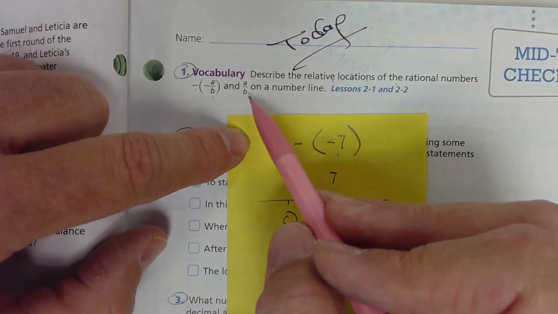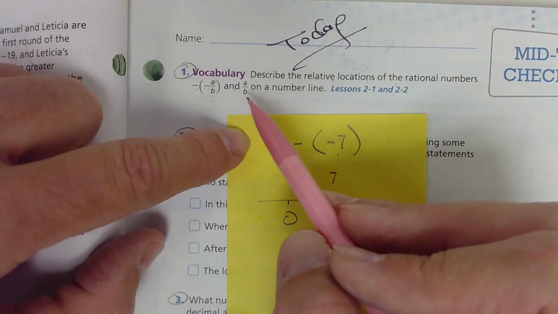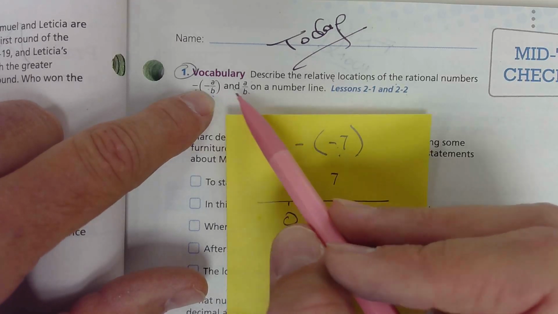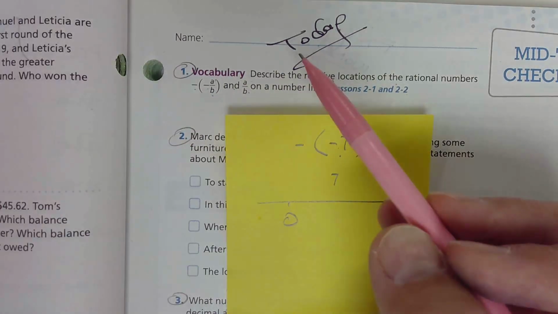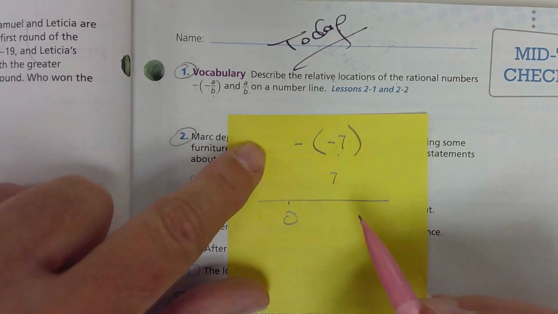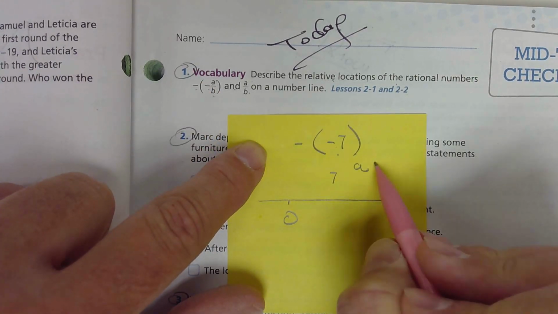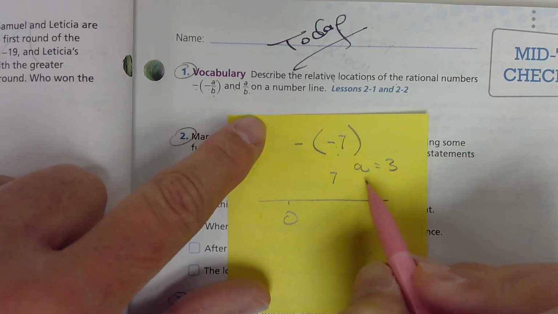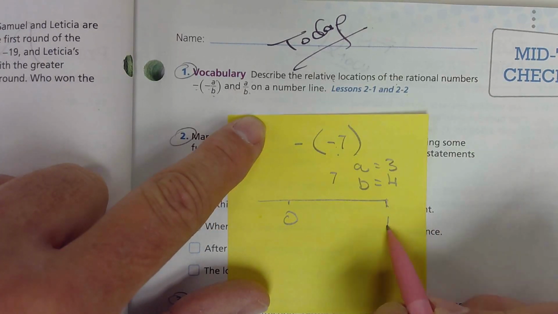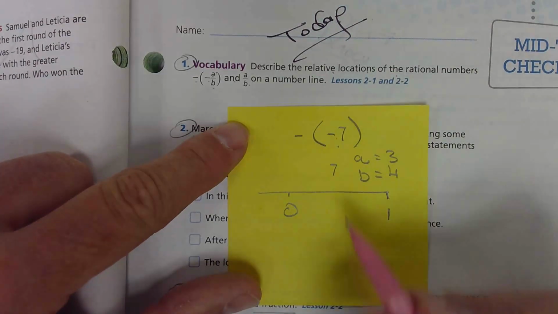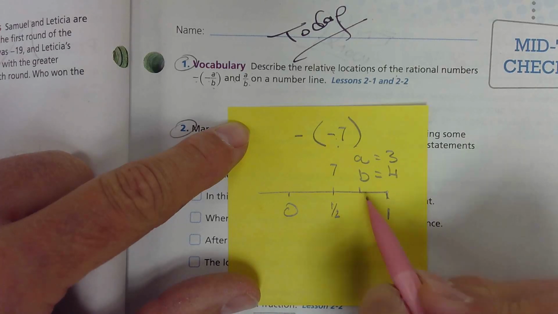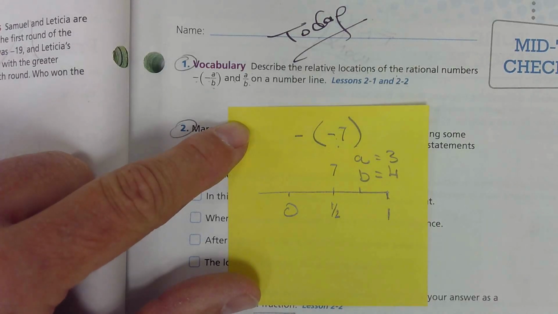But we could still plug those in and think about the question. Let's go ahead and give a a number and b a number, because it won't change our answer. Let's just do 3/4. Let's say a equals 3 and b equals 4. So here's my number line. Let's say here's 1. Right here would be what? 1/2. So 3/4 would be between 1/2 and 1.